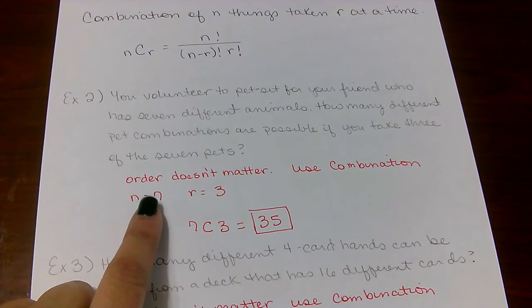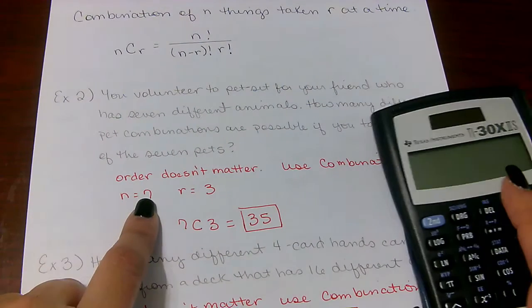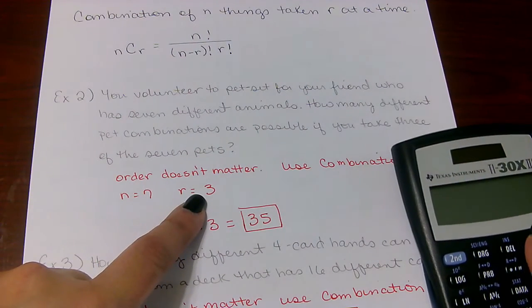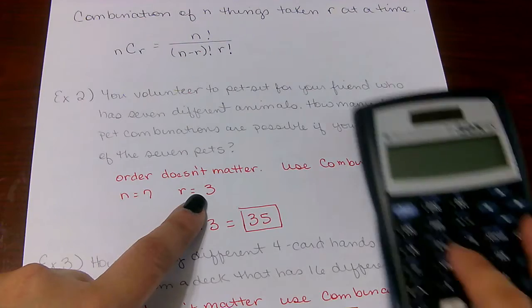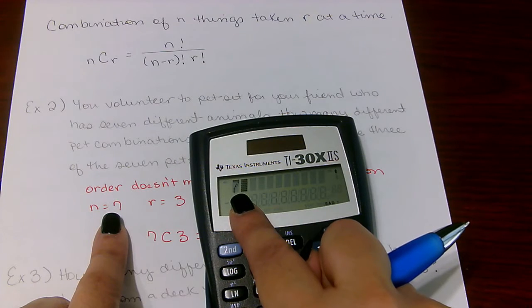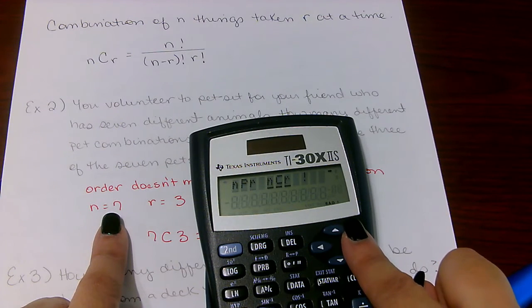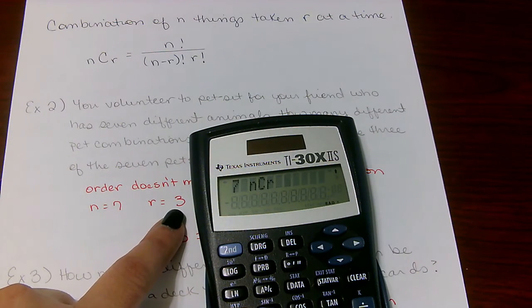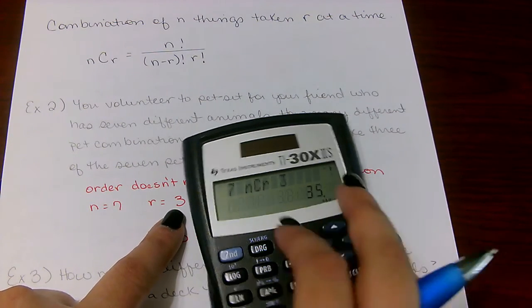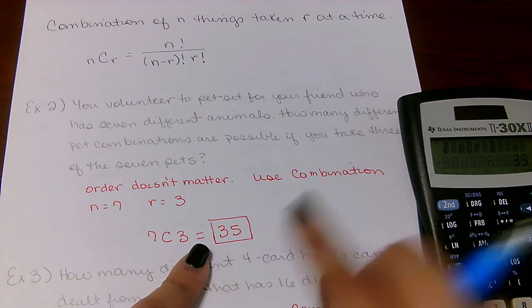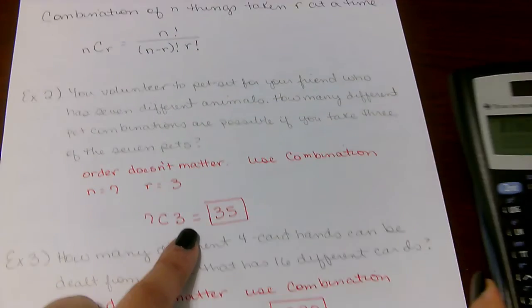So remember, n is always going to be the larger number, in this case 7, and r is how many you're actually taking, and in this case you're taking 3. You always put n first, which in this case is 7, MATH PRB, choose the combination, and then choose 3, which means you're going to have 35 different combinations if you take 3 out of the 7 pets.